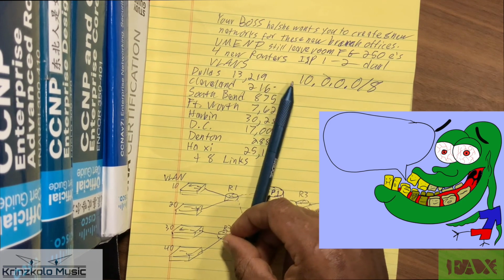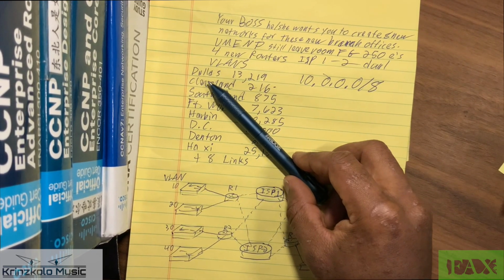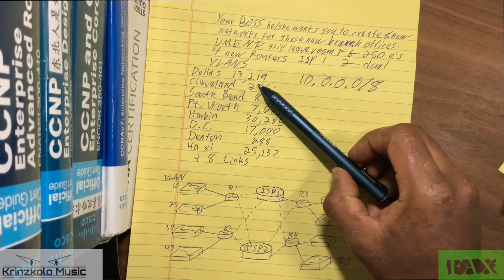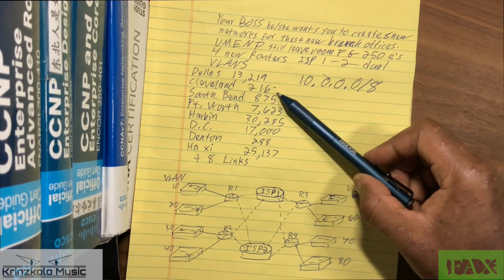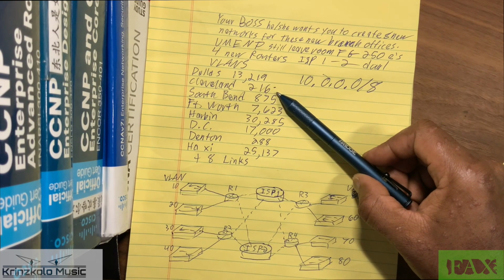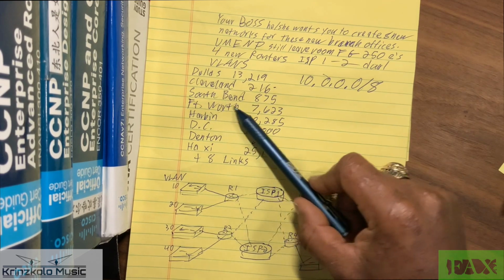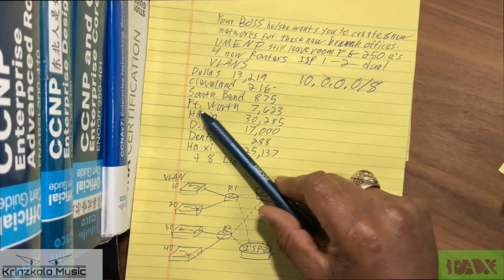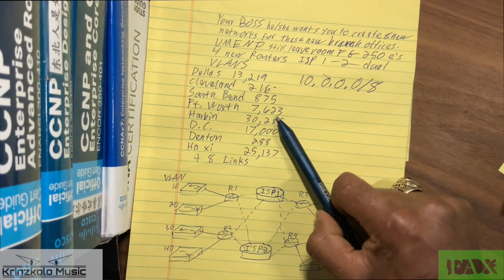Here's our starting network block. So here's the host requirements. We got Dallas, Texas with 13,219 hosts. Cleveland, Ohio with 216 hosts. South Bend, Indiana with 875 hosts. Fort Worth, Texas with 7,623 hosts.